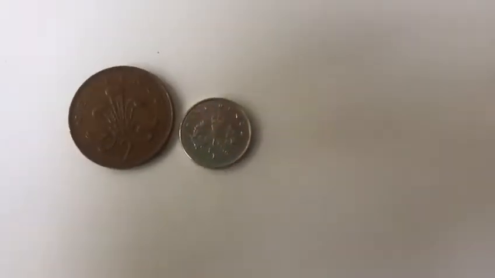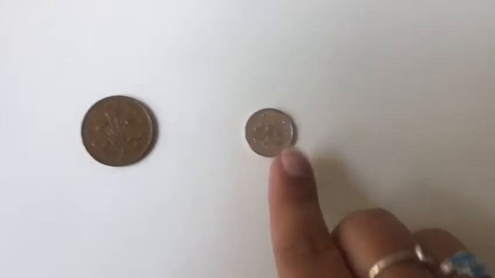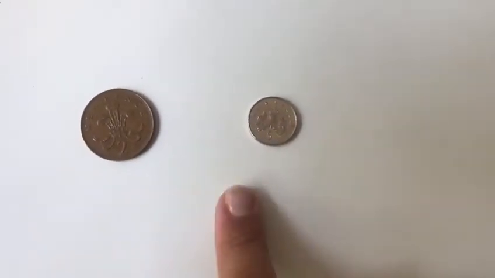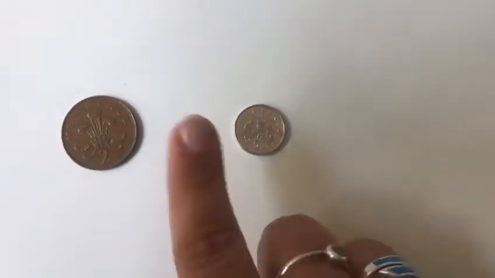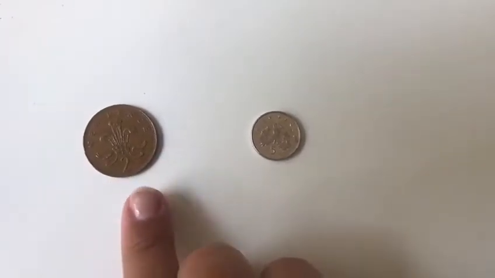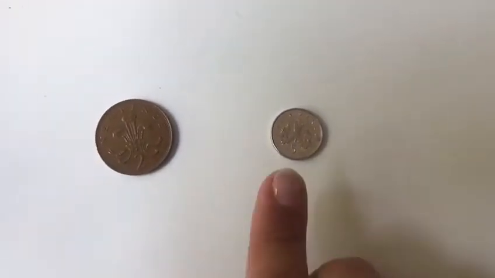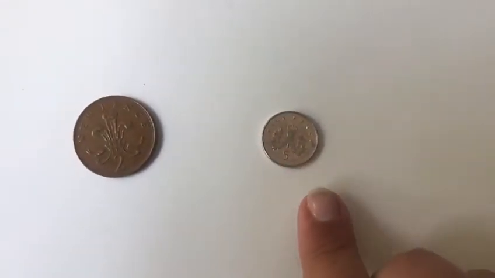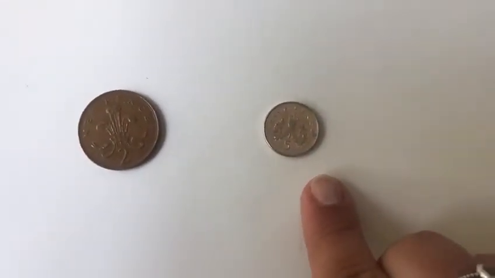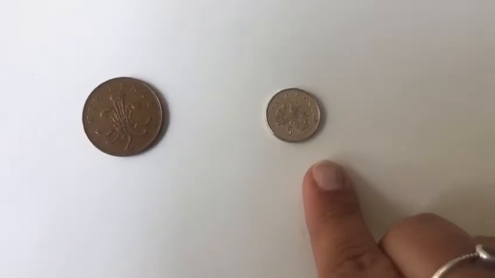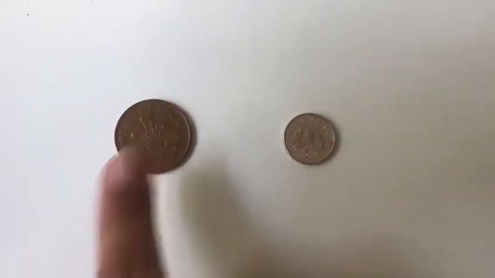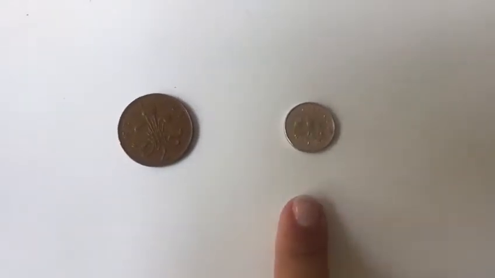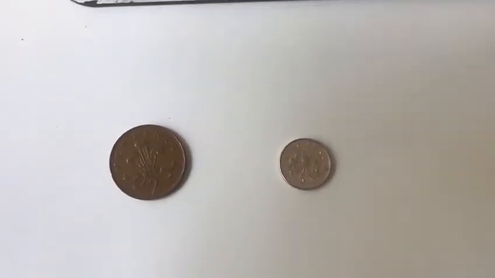Well, what I'm going to do is start with my larger coin. Not larger by size, but larger by value, because 5 is a bigger number than 2, even though we know the 2p coin is bigger than the 5p coin. So I'm going to start with my highest value, which is 5, and then I'm going to count on 2 more by tapping twice. So 5, 6, 7. So that means that 5p plus 2p is 7p.